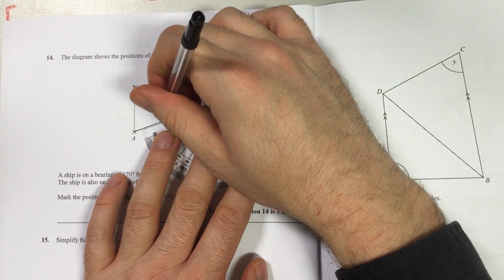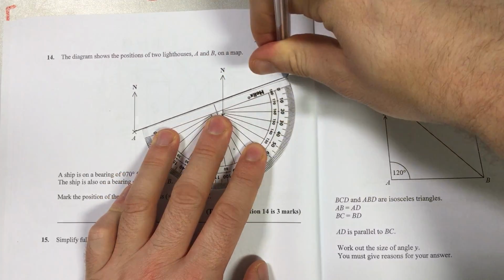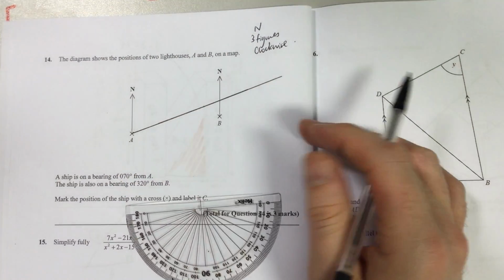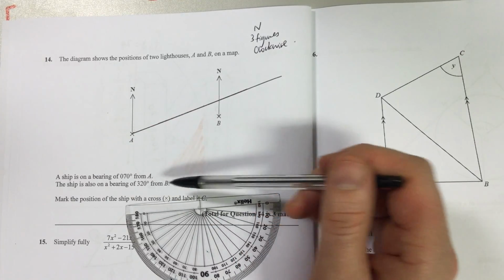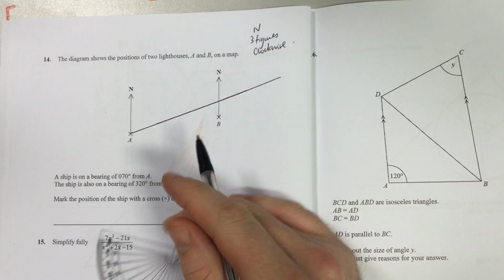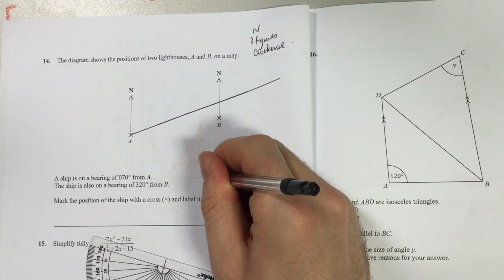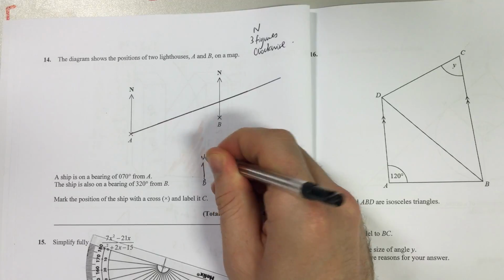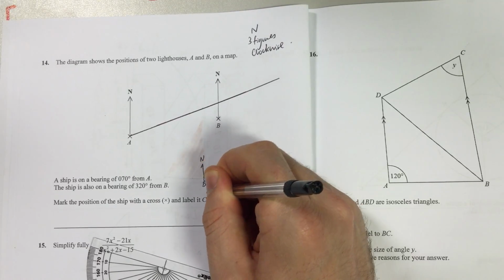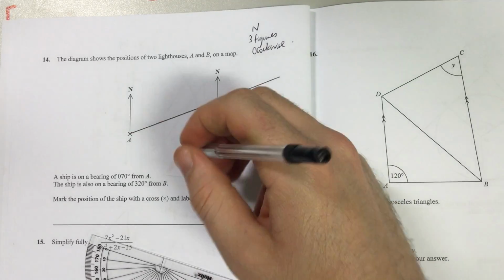I'll just go all the way. Okay, you might have to go over here. A ship is also on a bearing of 320. Okay, so just think about this. If that's what we've got, B, and that's the north, it's going to be 320 that way round.